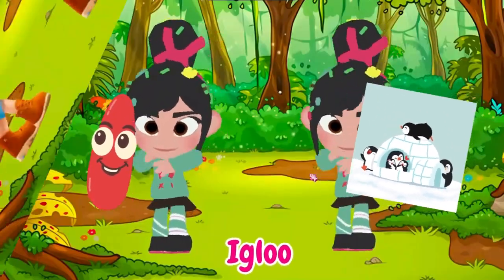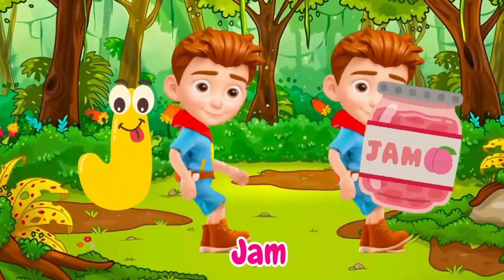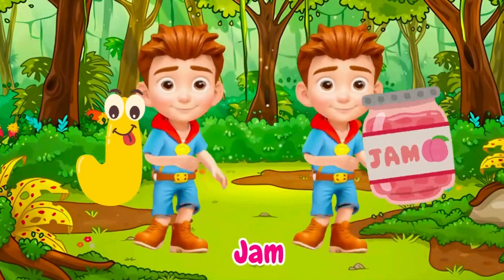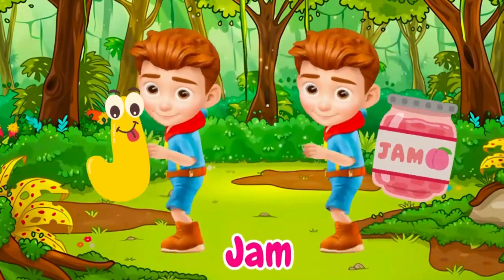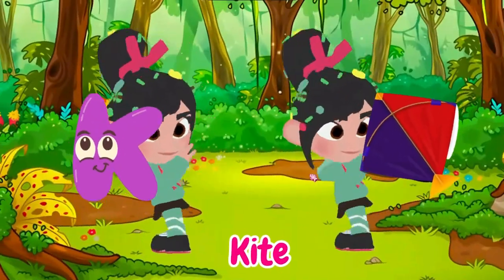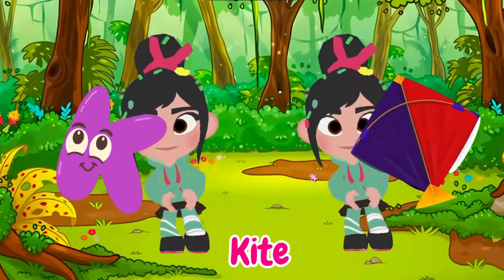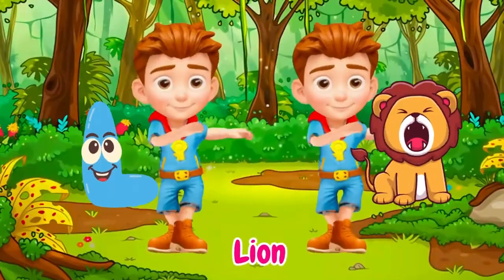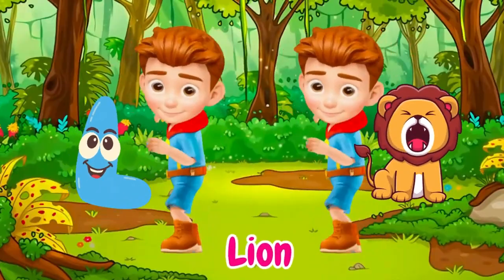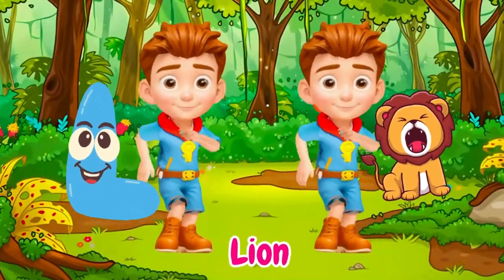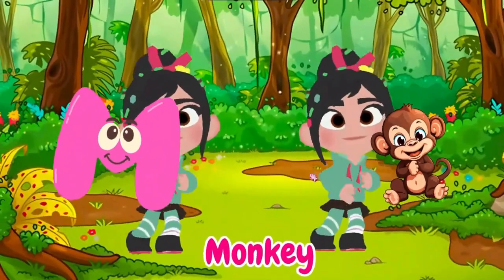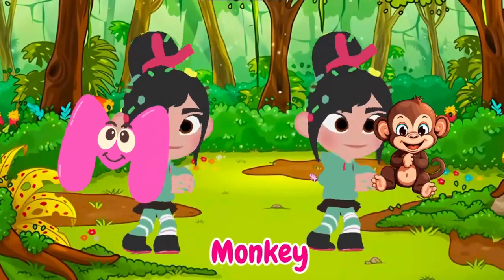J is for jam, J jam. K is for kite, K kite. L is for lion, L lion. M is for monkey, M monkey.